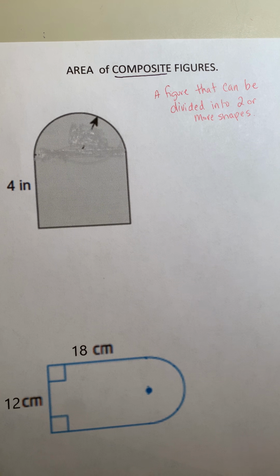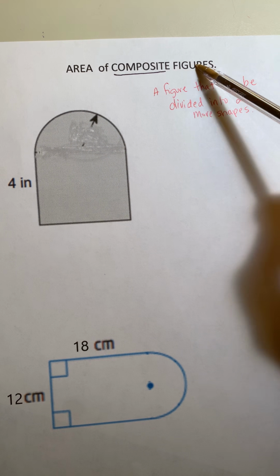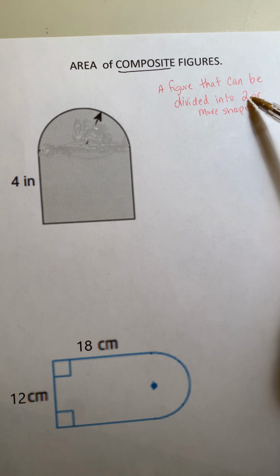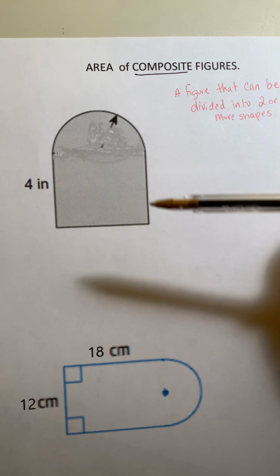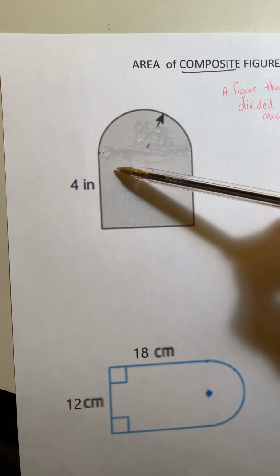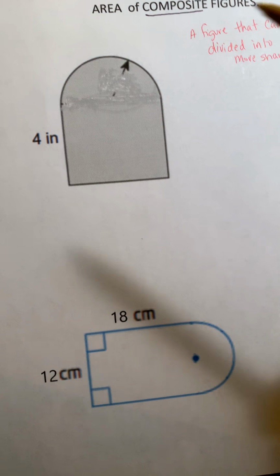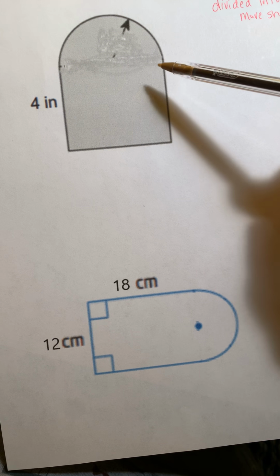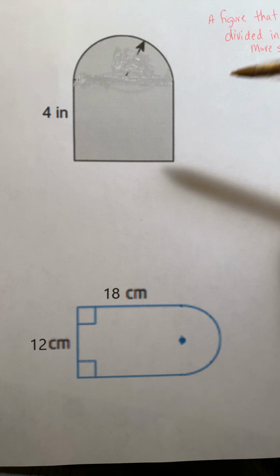Okay, hi. So today we're going to talk about the area of composite figures. A composite figure is just a figure that can be divided into two or more shapes. So for example, look at number 1. We want to find the area of this figure. So it's kind of an odd shaped figure, so we have to draw lines and figure out what shapes we can make out of this figure.